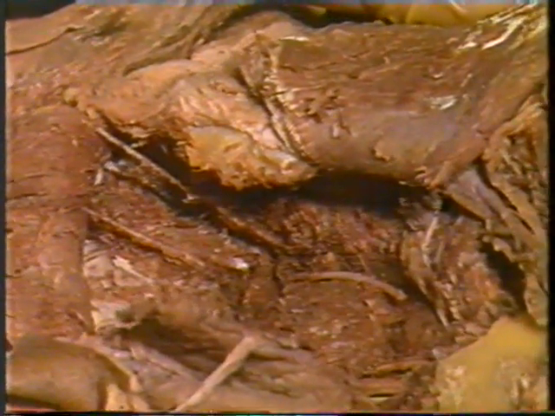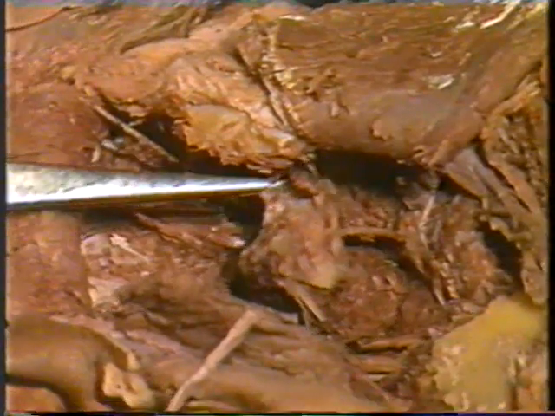This is the head of the mandible, dislocated from its place where it forms the temporomandibular joint. This is the articular disc which lies inside the joint and divides it into an upper and a lower compartment. This is the insertion of the lateral pterygoid muscle into the front of the neck of the mandible.